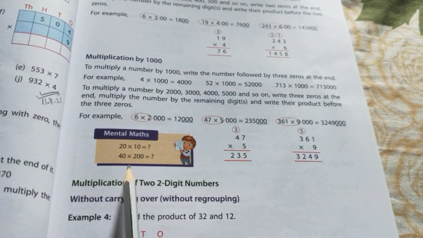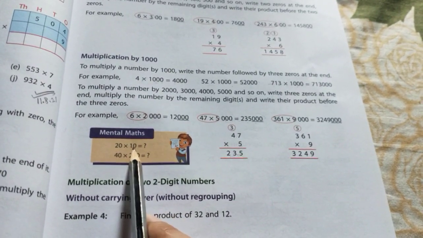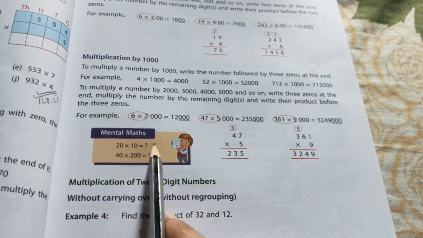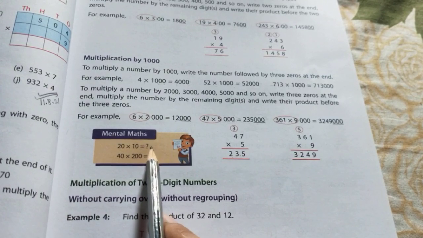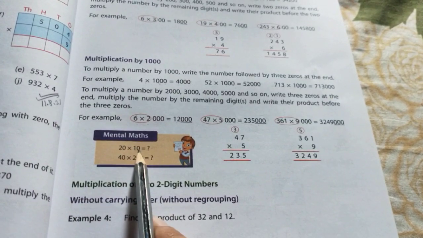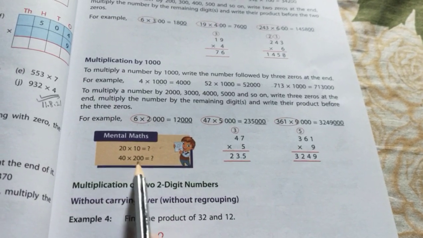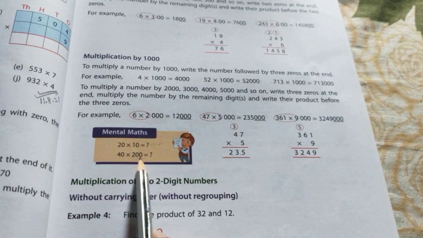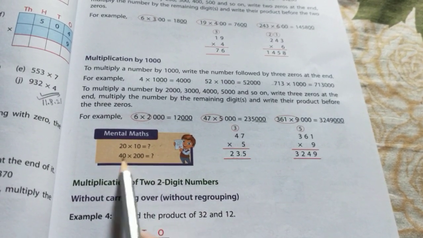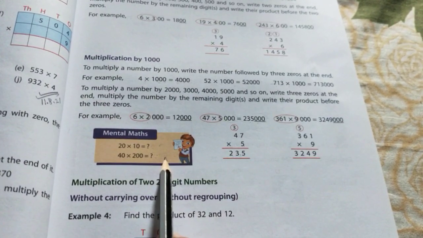Now mental maths. 20 into 10, what will be the answer? Keep this 0 aside, multiply 1 by 0 will be 0, 1 2s are 2, or 20 into 1 will be 20. Now add this 0, the answer will be 200. 40 into 200, keep these two zeros aside. 2 zeros are 0, 4 2s are 8, you get 80. Now you add two zeros, you will get 8000.